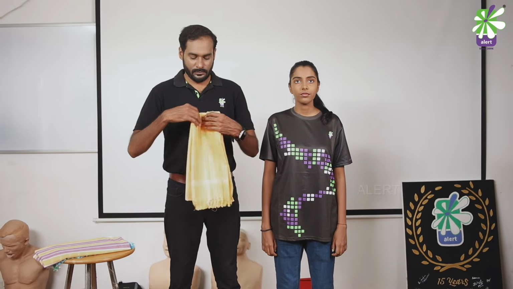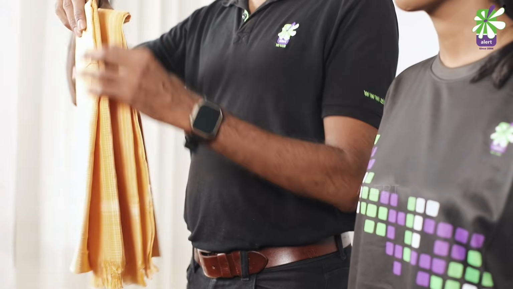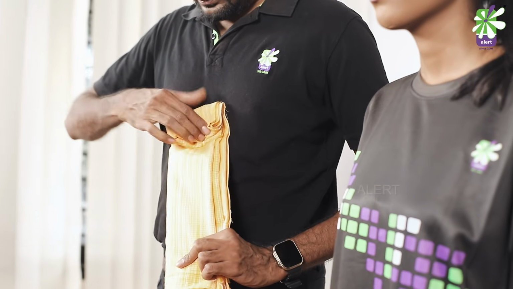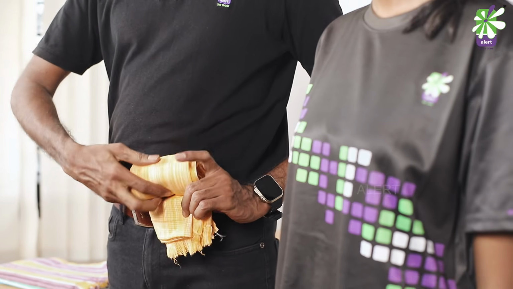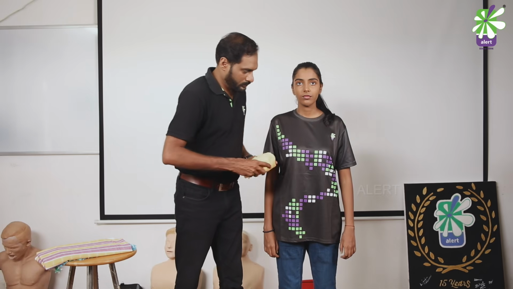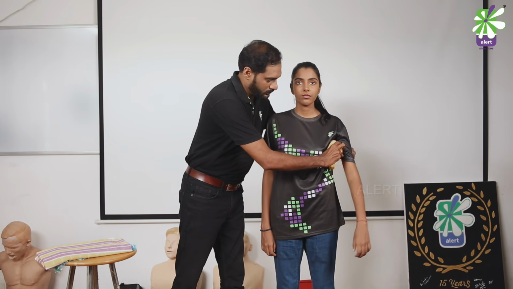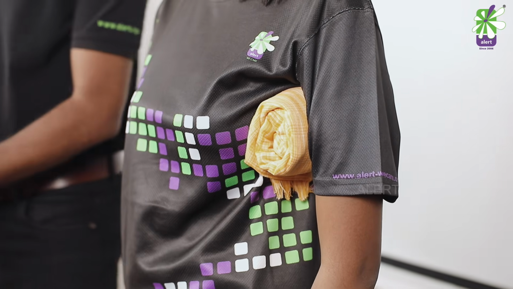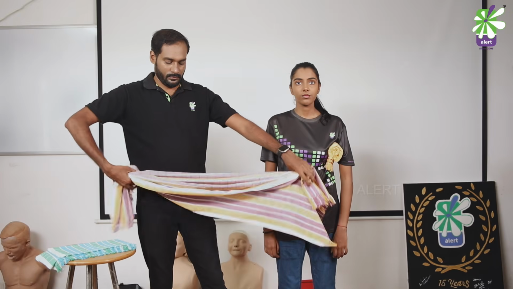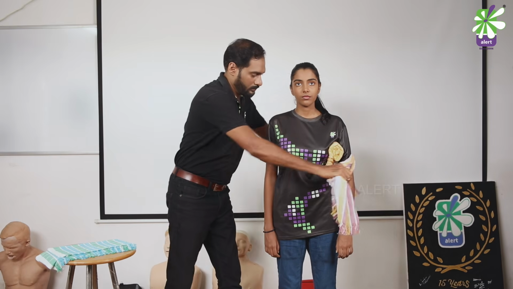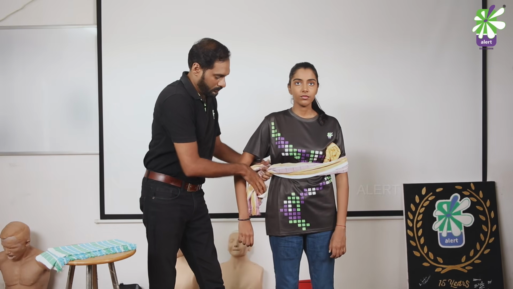Fracture in arms. In order to provide first aid to a victim with a fractured arm, roll a piece of cloth of sufficient length and place it below the armpit of the broken arm. Take another piece of cloth, bring it over the broken arm and tie both the ends under the other arm.